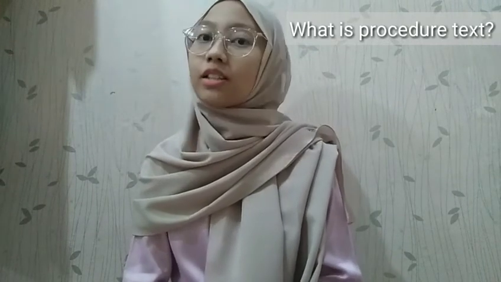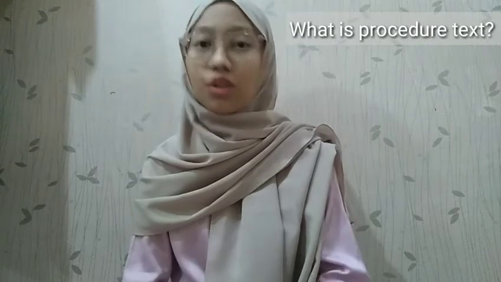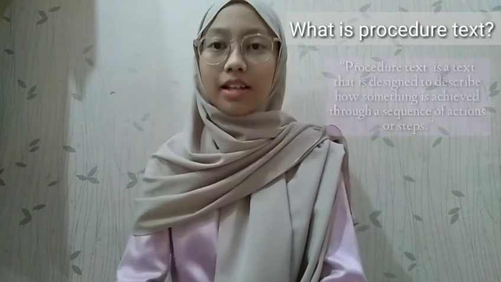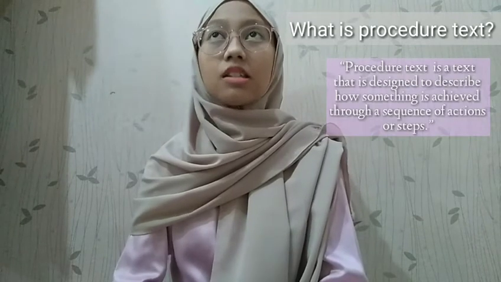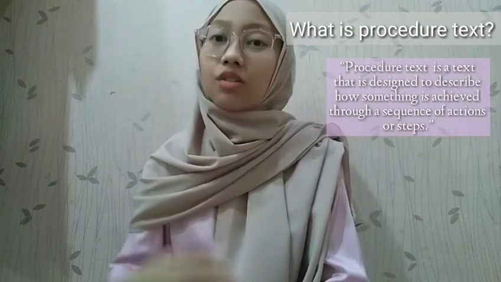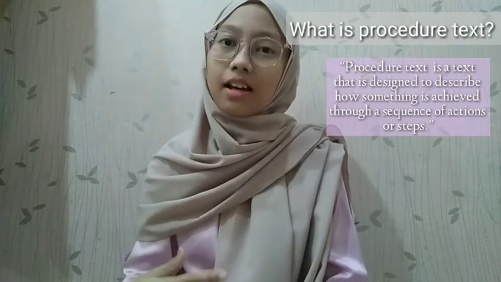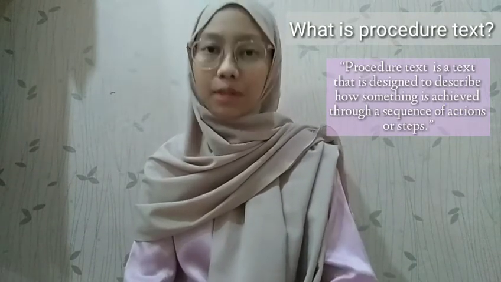So, what is the definition of procedure text itself? Procedure text is a text that is designed to describe how something is achieved through a sequence, action, or steps.